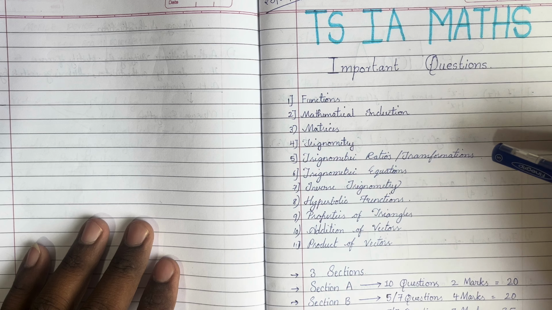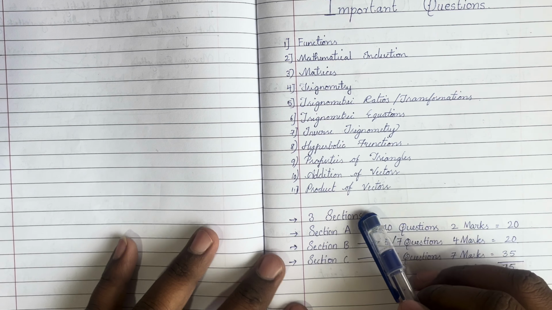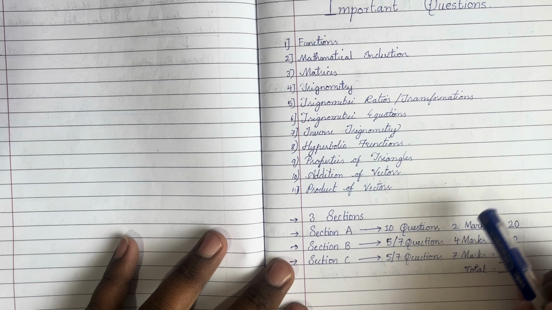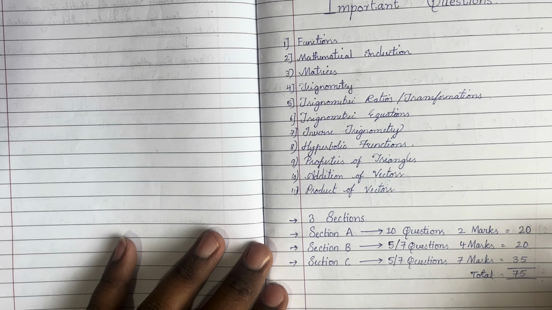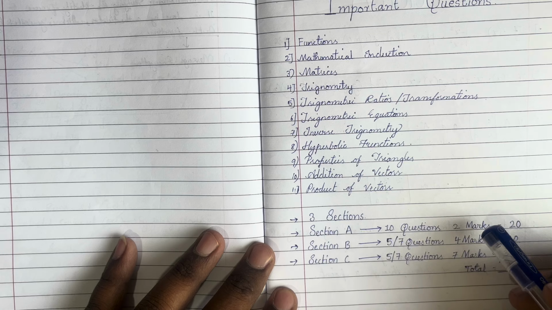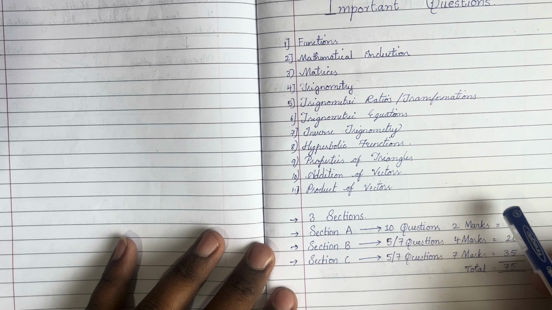So from the examination point of view, they will come in three different sections, which are section A, B and C. Section A holds 10 questions where you attend all 10 questions, which will get you around 20 marks. In the second section, section B, they will give you 7 questions where you have to attempt 5, and each question holds 4 marks.